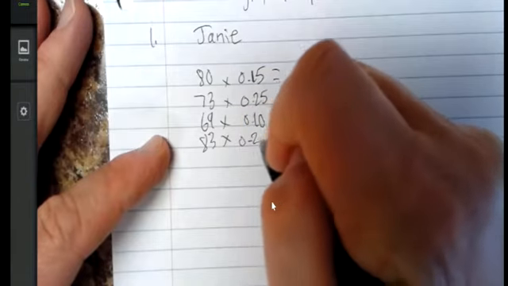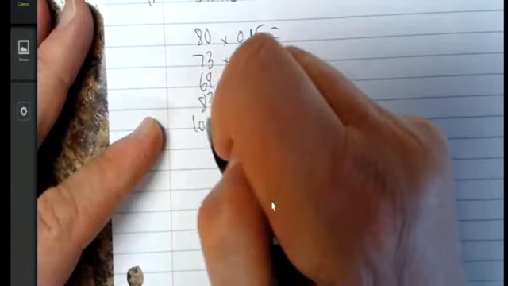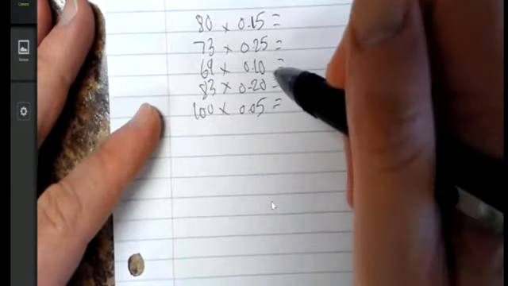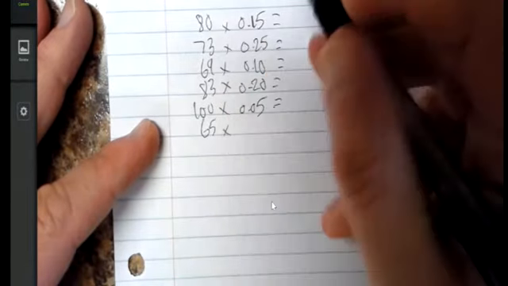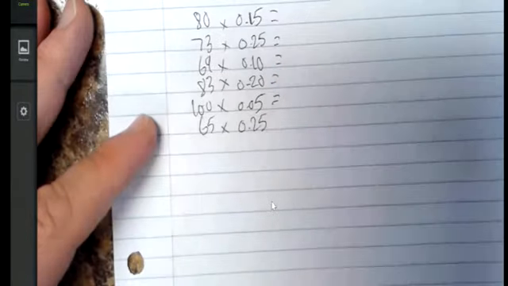And for assignments, she had an 83 average, 0.20. She had 100 in participation. It's 0.05. And 65 on the final exam, and that would be 0.25.